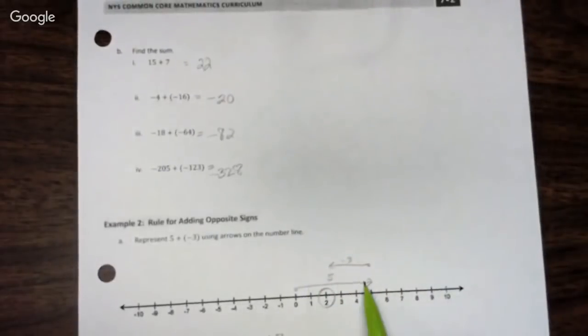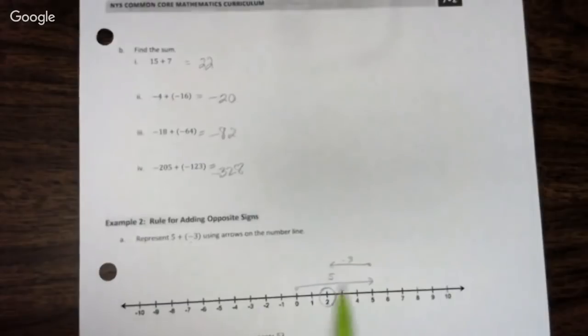I can go back and look at that other one right here. 5 is longer than 3. 5 points to the right, and notice that the sum 2 also points to the right.